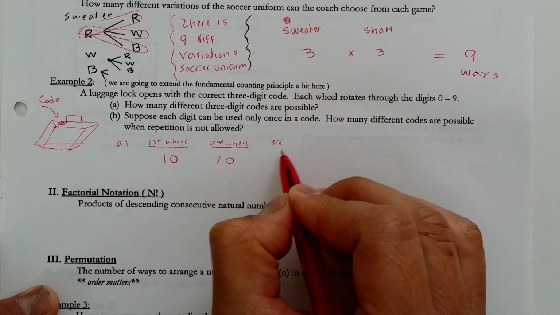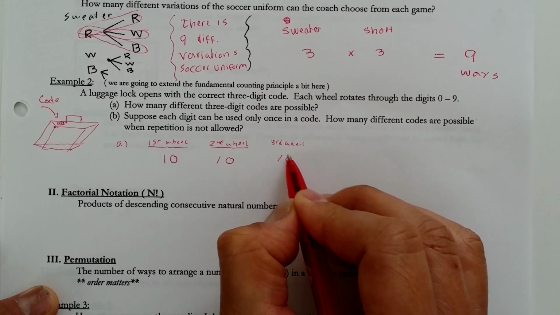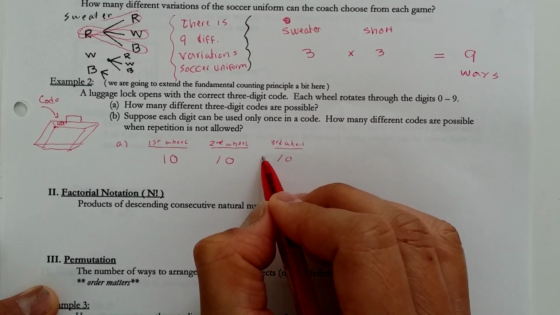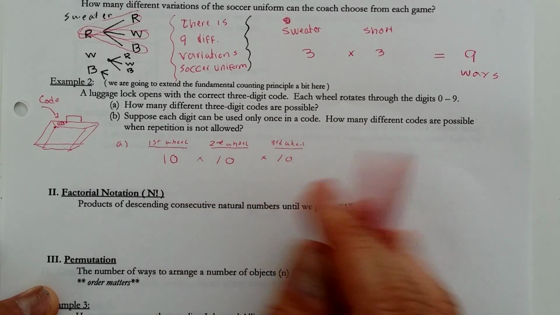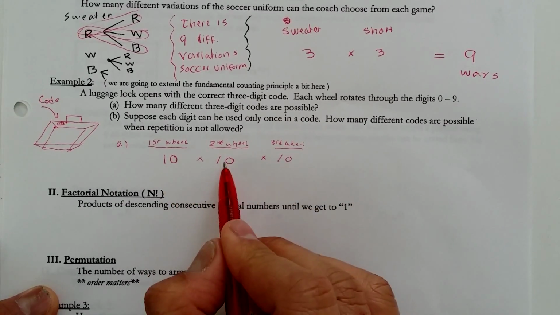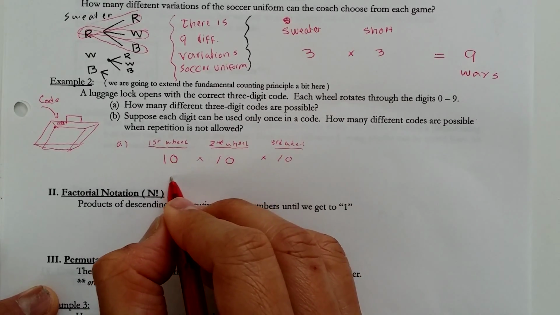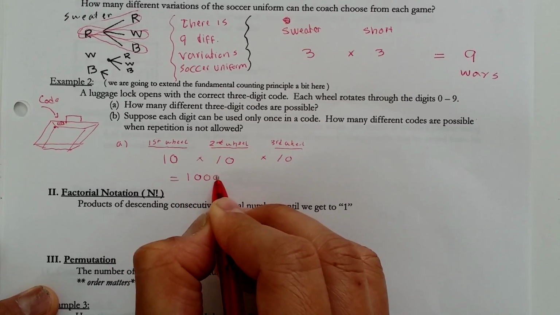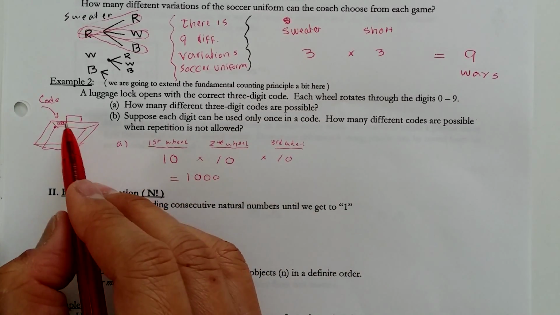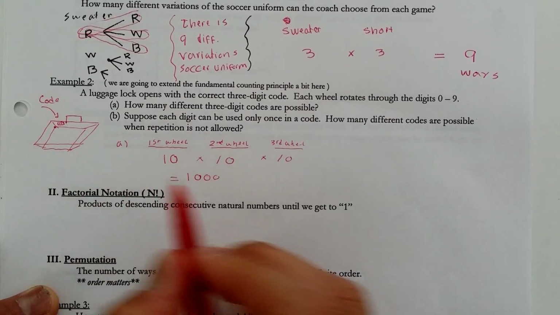And lastly, for the third wheel, there's also 10 ways. So the fundamental counting principle says that the number of ways is multiplying all these together, and therefore we get 1,000 different possible combinations that we can use to secure or to open our luggage.